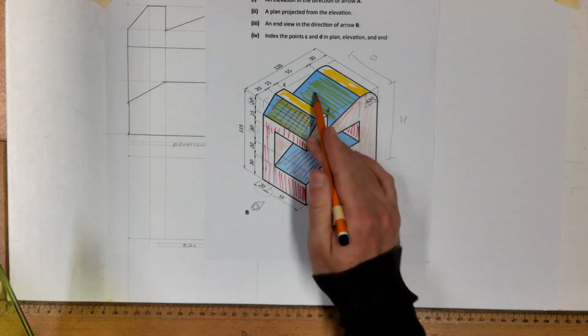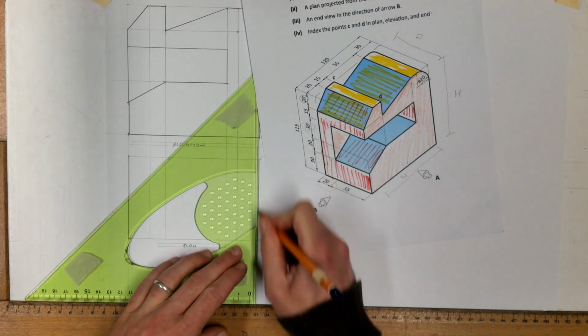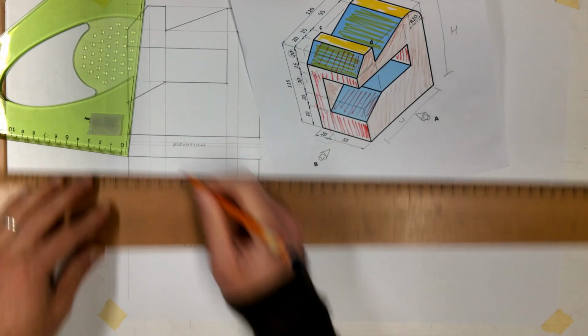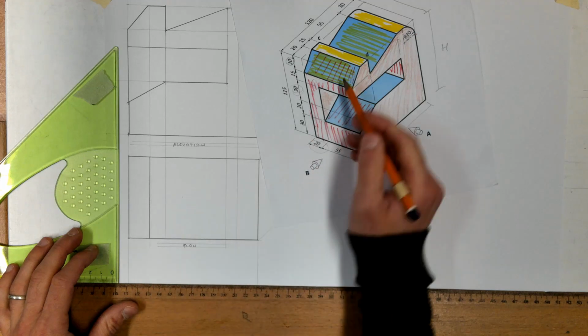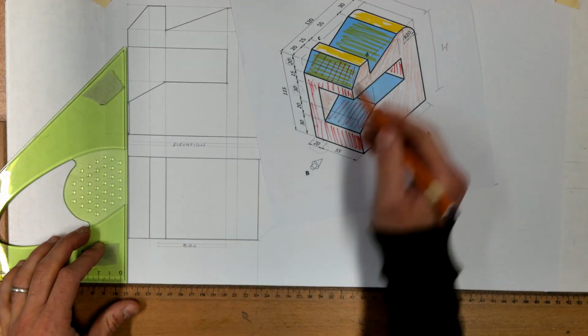So basically we're going to see a load of rectangles. So the whole outline is going to be heavy here. Like that. That rectangle there represents the slope. This thin rectangle here represents that.